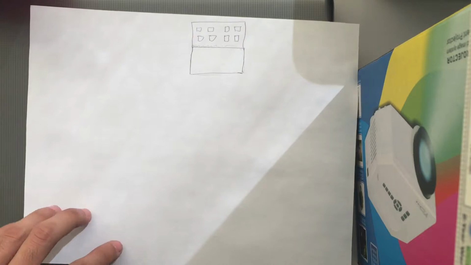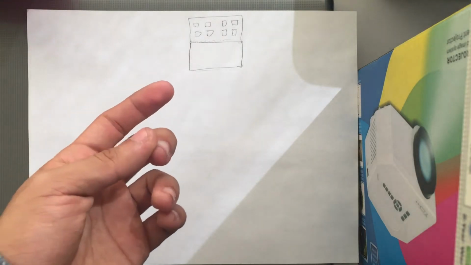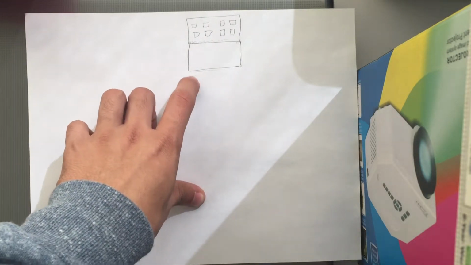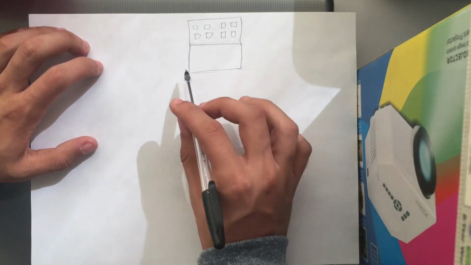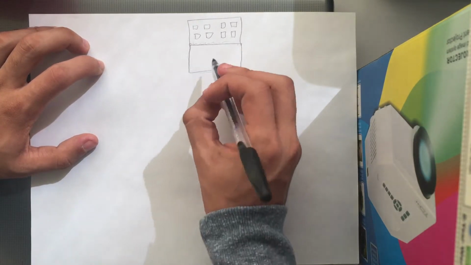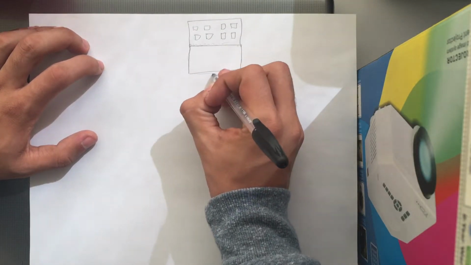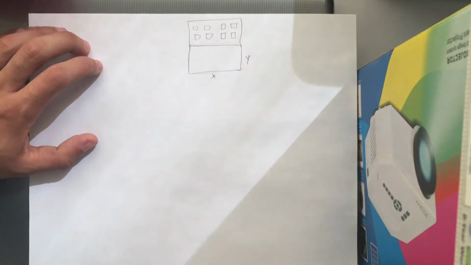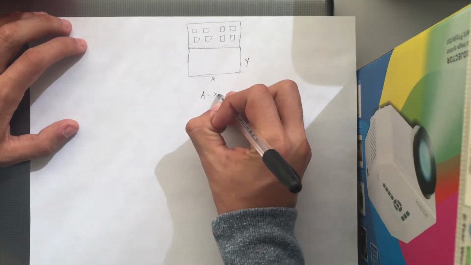So what we need to do at first in any optimization problem is set up our two functions. They said that the area needs to be a maximum. So we know that the area of a rectangle is base times height. So we're gonna set up some variables so it's easier for us. We're gonna call this side x and this side y. As I said earlier, the area is x times y.